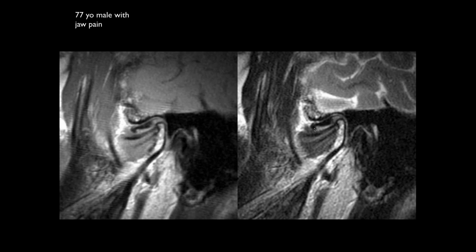And we get a little bit of a crumpled appearance to the disc. But the signal intensity within the disc is pretty normal. Normally, yeah. But this is an anteriorly displaced disc in the closed mouth position.